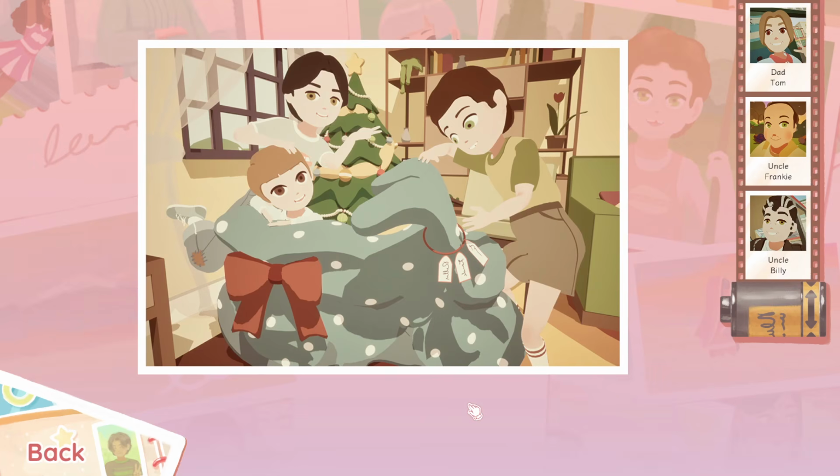Oh, and we are definitely dealing with multiple Christmases here, because there's my dad, Tom, presumably the youngest, with the lighter coloured hair, over on the far left. Then we've got Frankie and Billy. Frankie was the oldest, and Billy the middle, over on the right there. So, okay, this one is definitely not from the same Christmas.